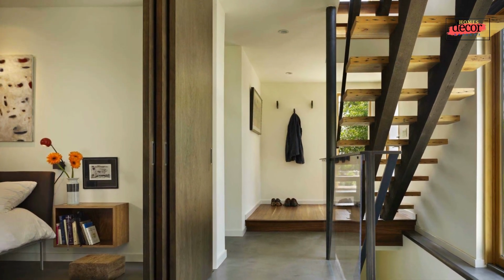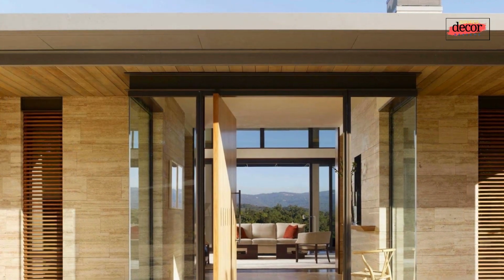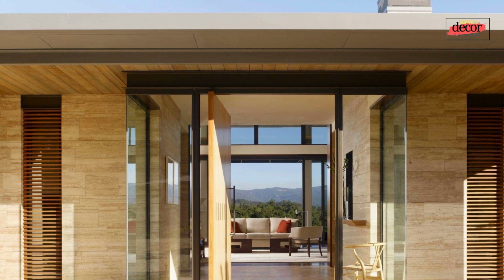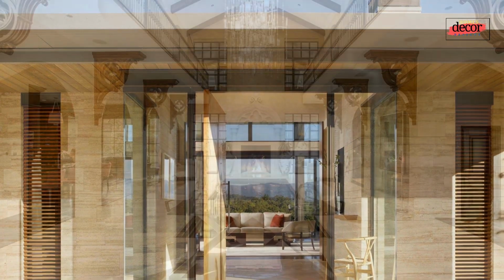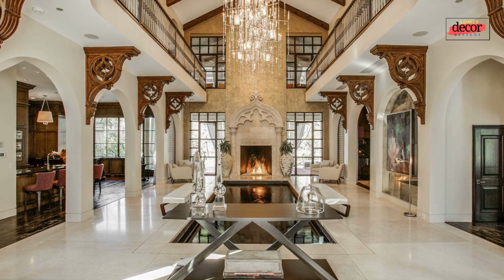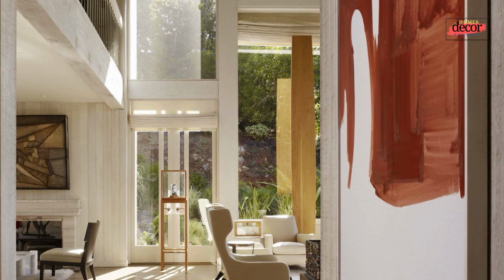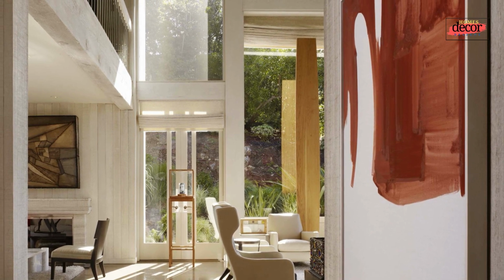4. Don't be afraid to experiment with different types of lighting fixtures. There are many different styles and options available, so you can find the perfect fixtures to match your decor. 5. Use dimmers to control the brightness of your lights. This will give you more flexibility and allow you to adjust the lighting to suit your needs.